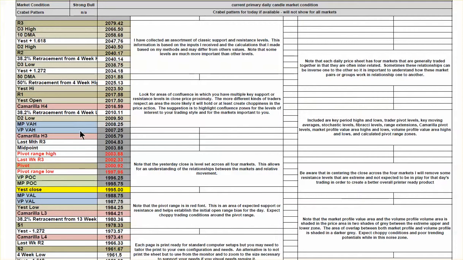I'm using what I believe is the consensus value and the most likely value that the greatest number of traders will be focused on, but there can be certainly opportunities for interpretation in the calculation. So that's always got to be a caveat. Note that each daily price sheet has 4 markets, and these are generally traded together and are very often interrelated.